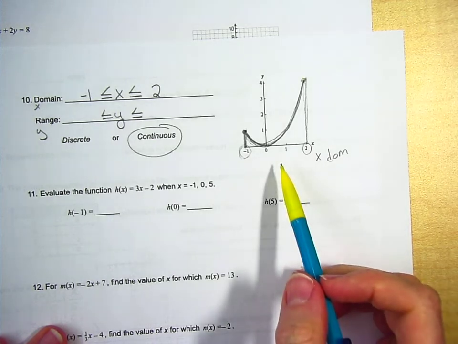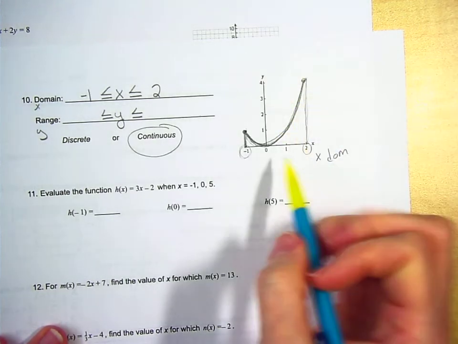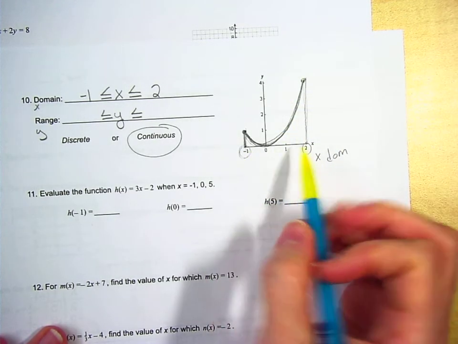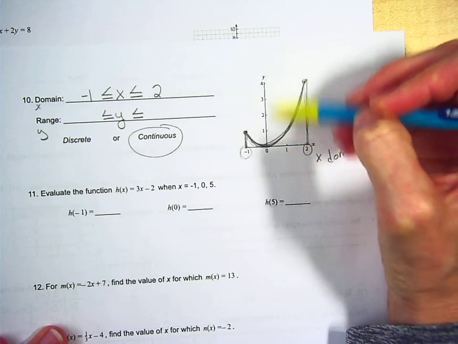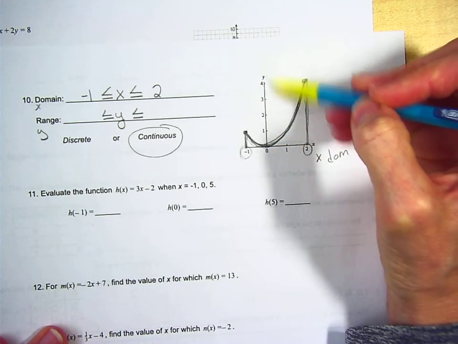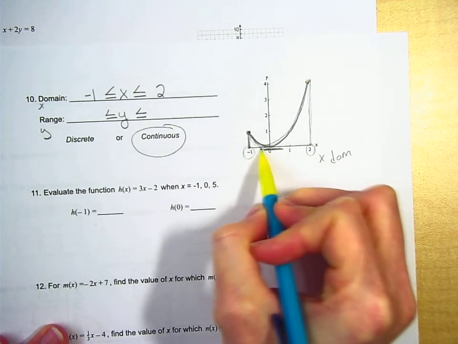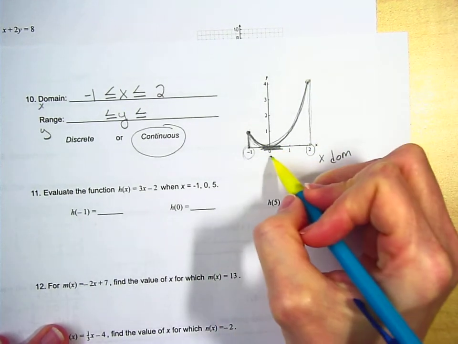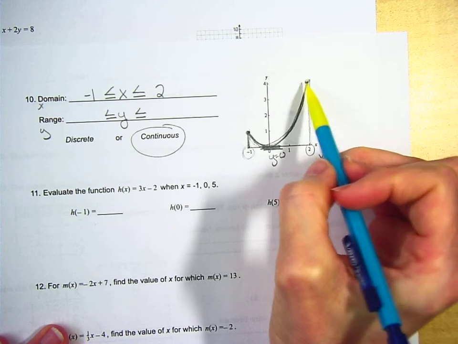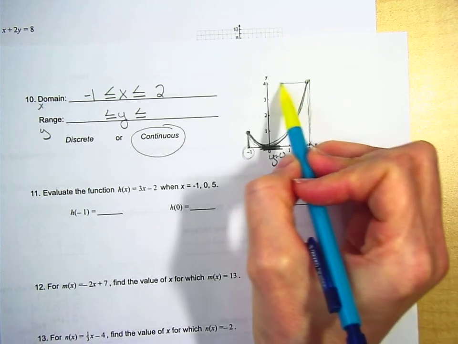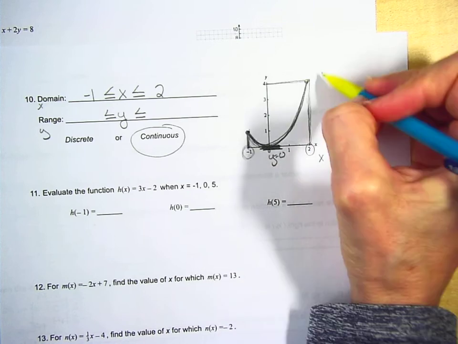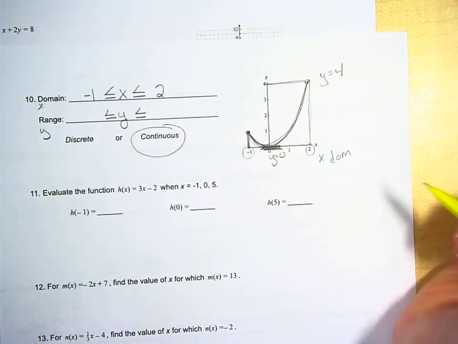Now, range are your y values. I like to think domain tells you how wide your graph is. Range tells you how tall your graph is. So think, where's the bottom of my graph? Here's the bottom of my graph right there at y equals 0. Where's the top of my graph? Here's the top of my graph right here at y equals 4.